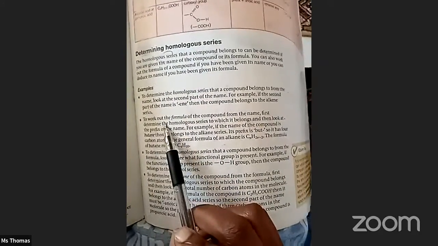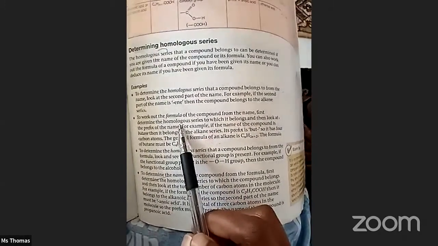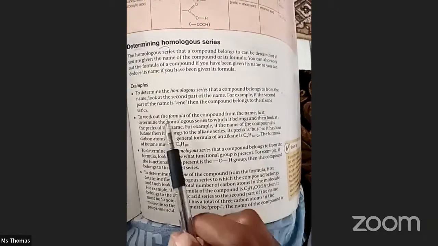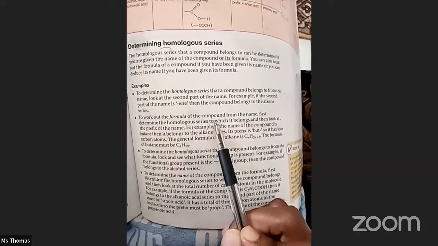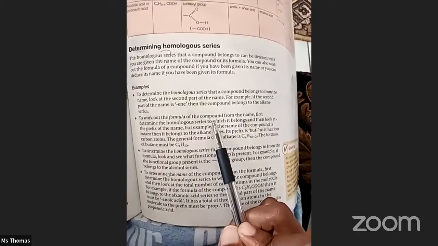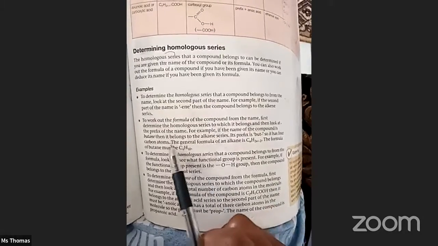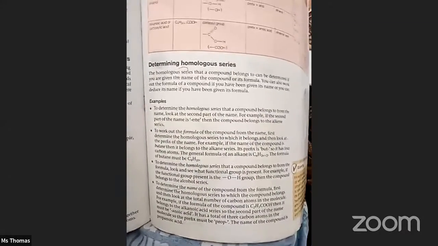So now you're going to work out the formula from the name. You're going to first determine the homologous series which the compound belongs to by looking at the name, and then look at the number of carbon atoms.